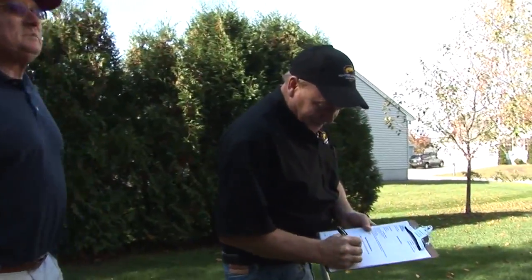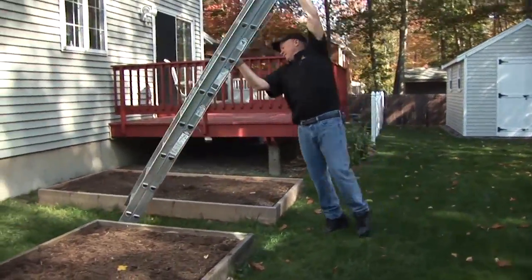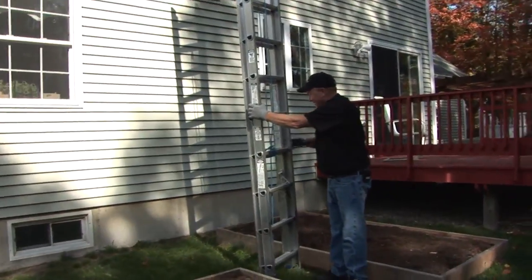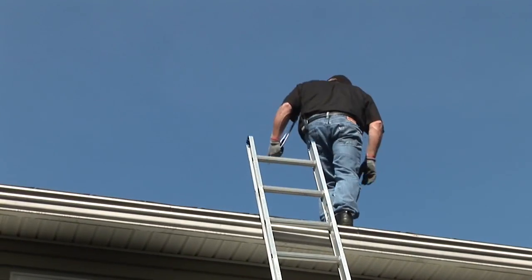Once the customer has told you about a problem, get out a ladder, get up onto the roof, go up and inspect the problem so you can give him a real solution. This is critical when it comes to closing the sale.